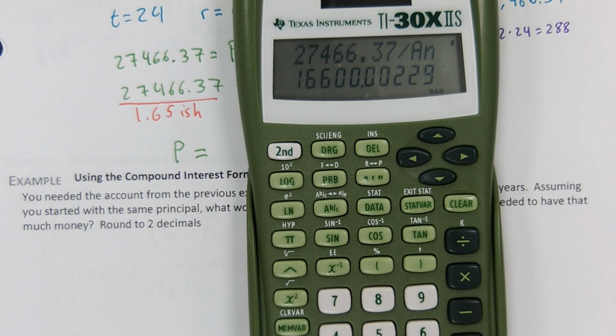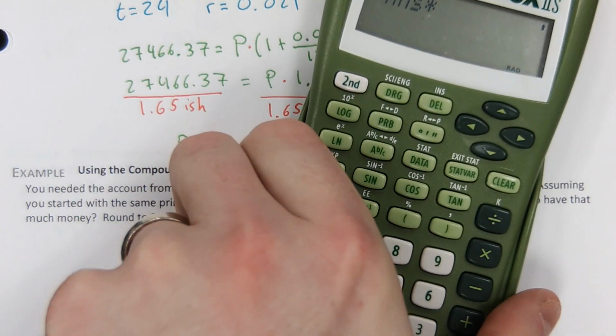Now this is money, so we'll round this to 2 decimals. And you'll notice that I engineered this question to end with a 0.00 when rounded to 2 decimals. $16,600. That is how much you started the account with.